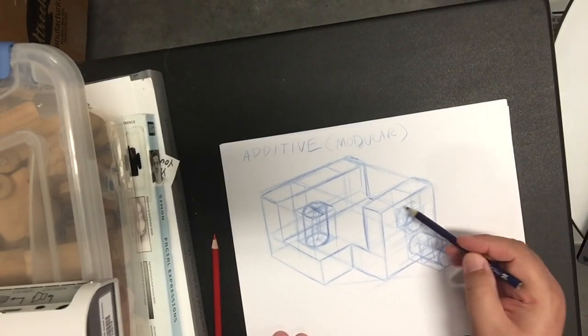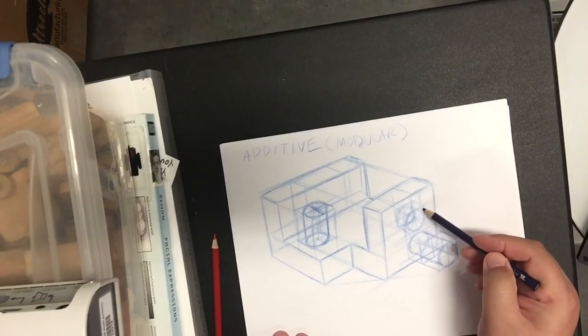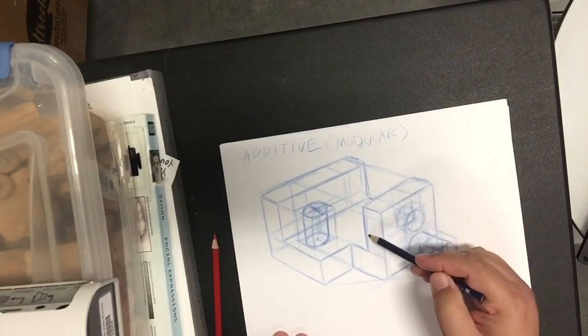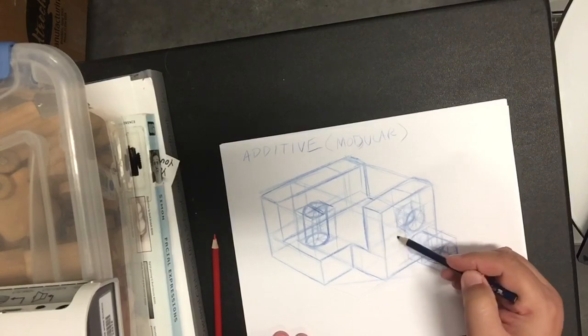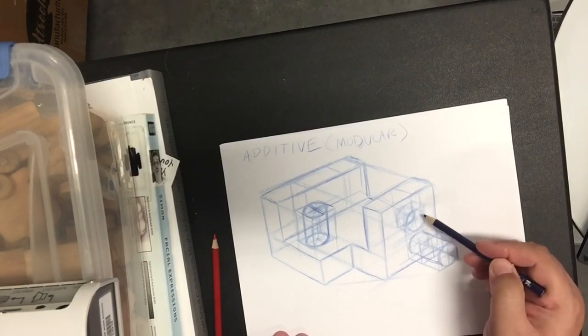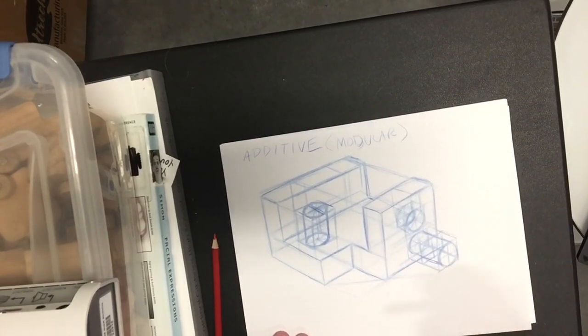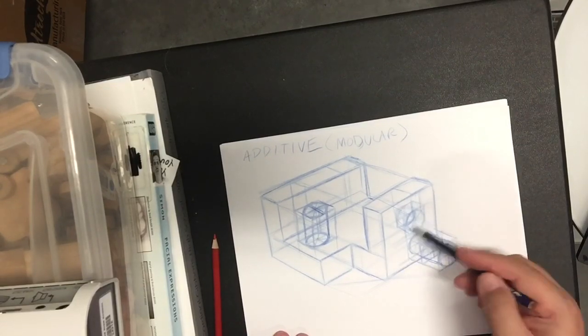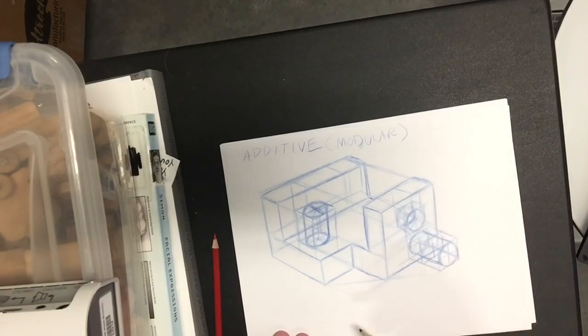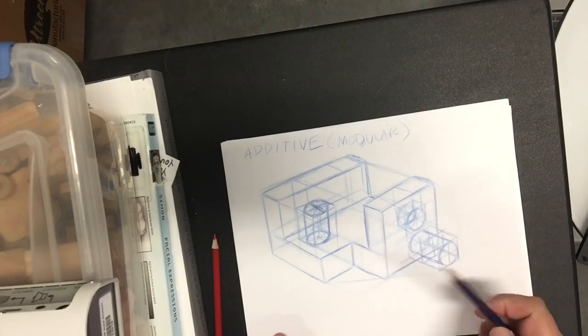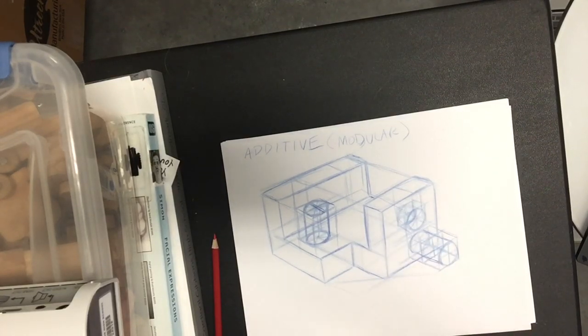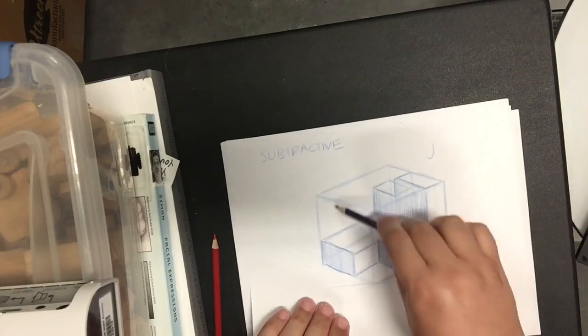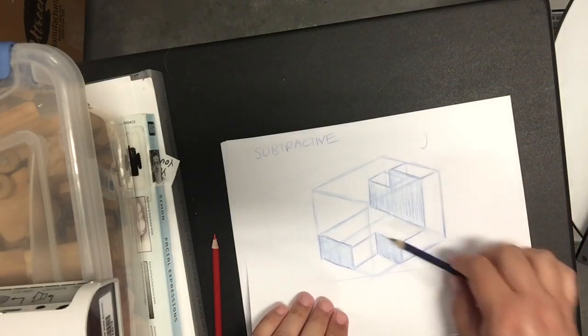Now, if I wanted to come all the way through the other side, I would have needed to make sure I extended this out here where I knew I was going through. So I'm pretty close to that. I could keep adding on to this, but as you can see, there's a difference between these two approaches. In this one, I started off with a big block, and I started carving away stuff.